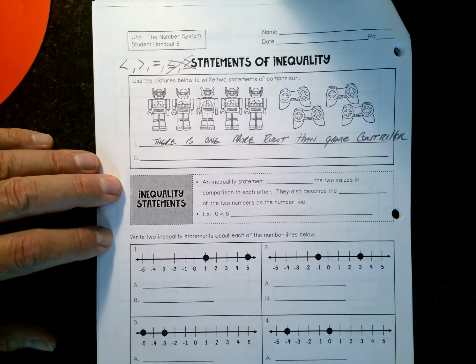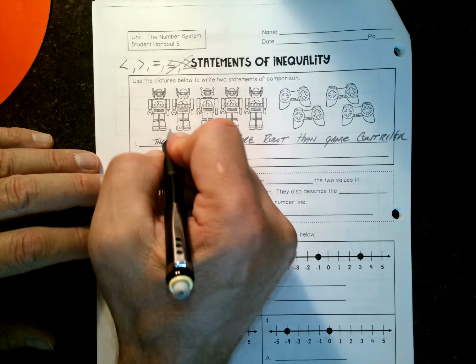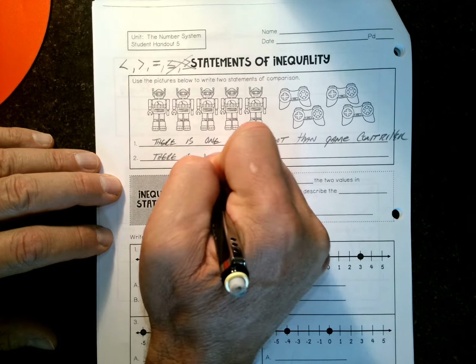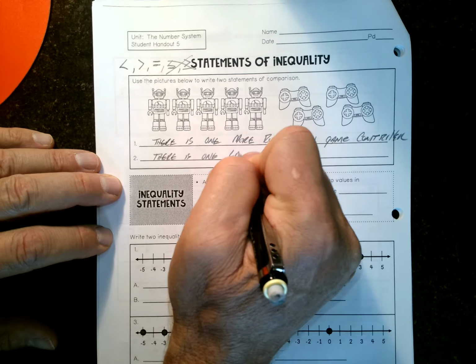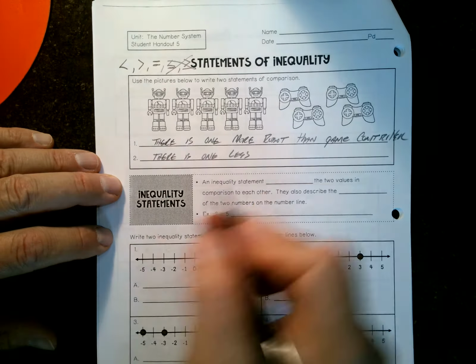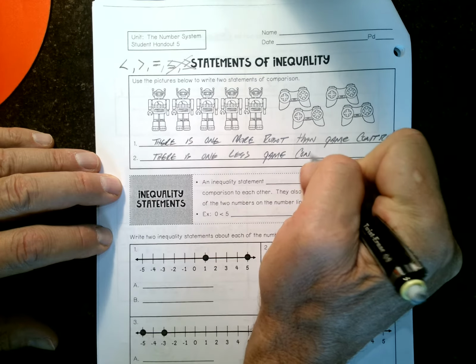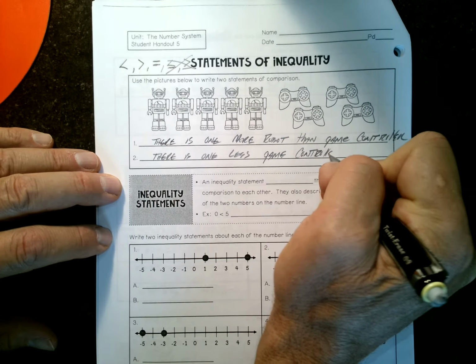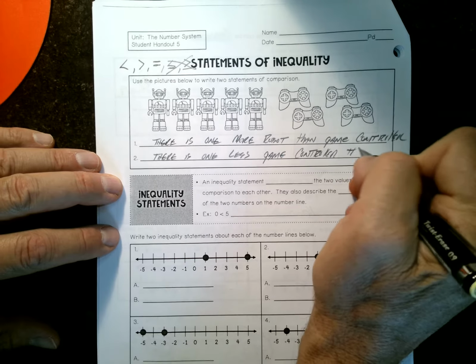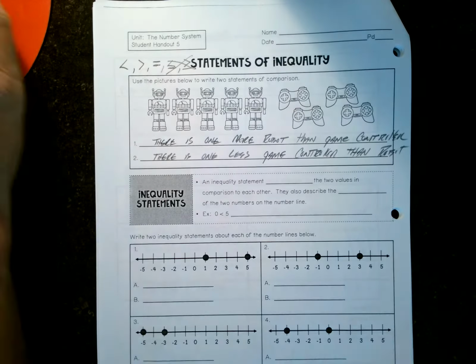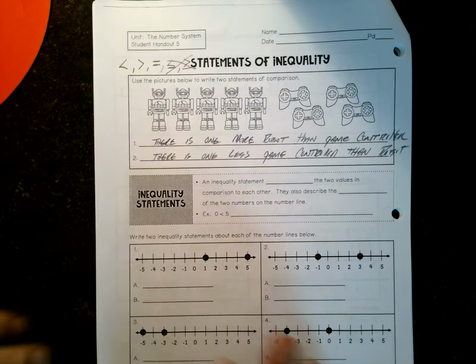Or, if you want to look at it a different way, there is one less game controller than robot.